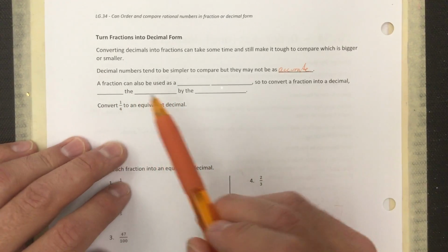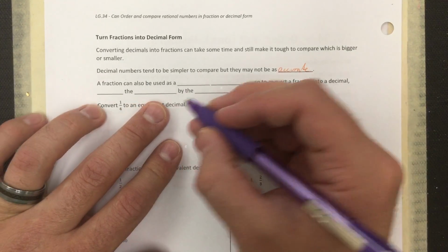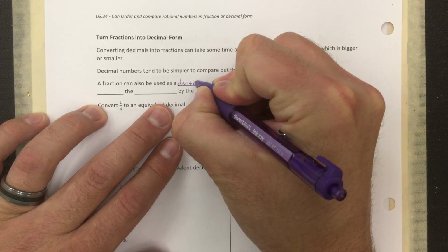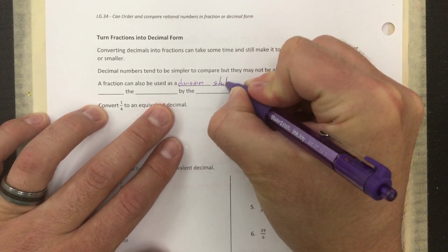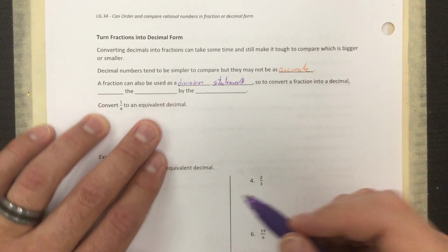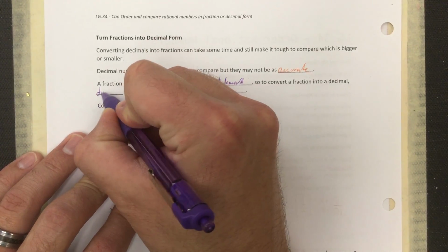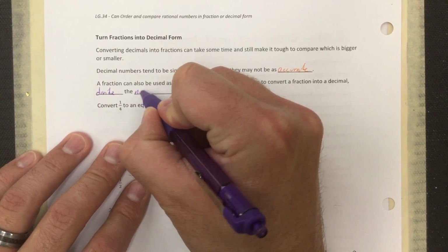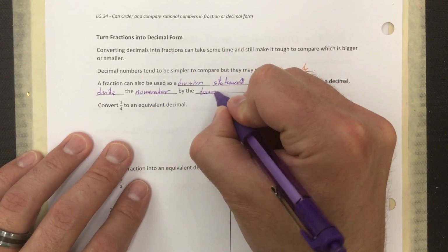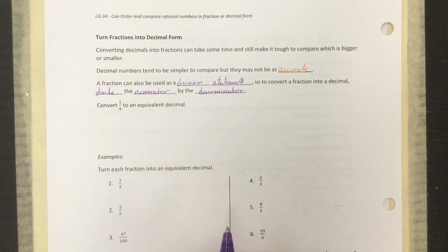Now, a fraction can also be used as a division statement. So a fraction's the same as a division statement. To convert a fraction into a decimal, we're going to divide the numerator by the denominator. And that's how we create a decimal.